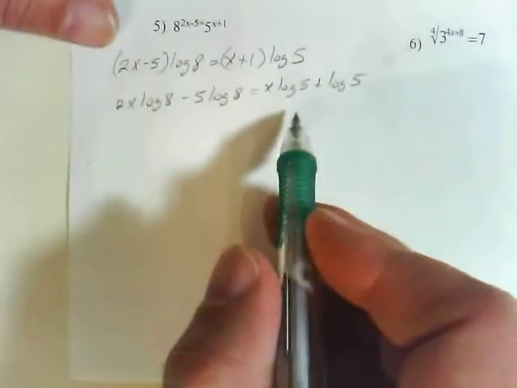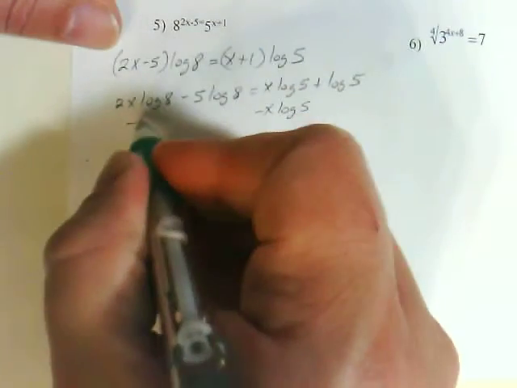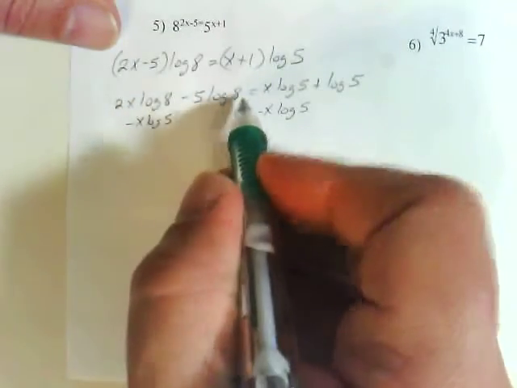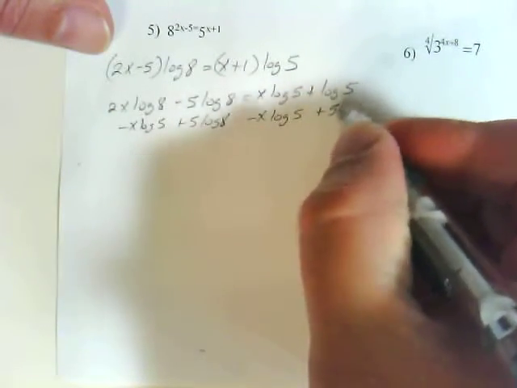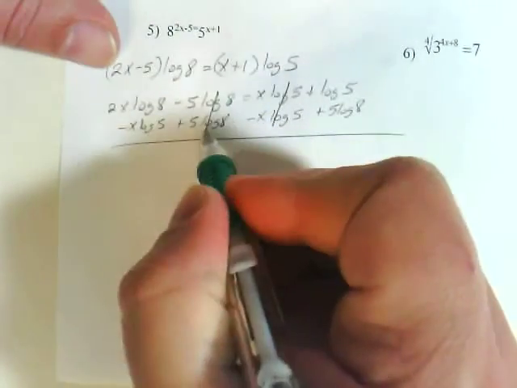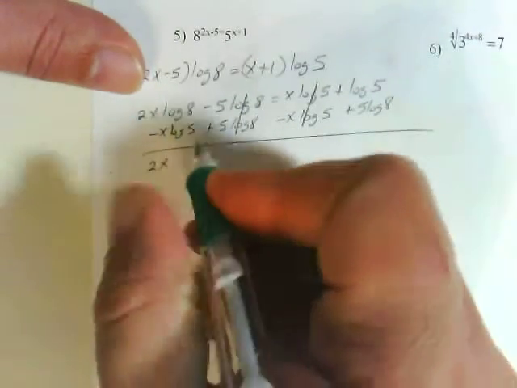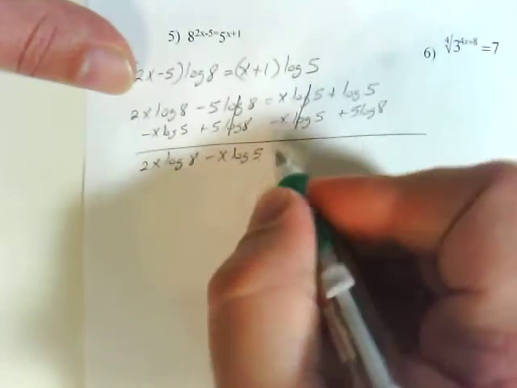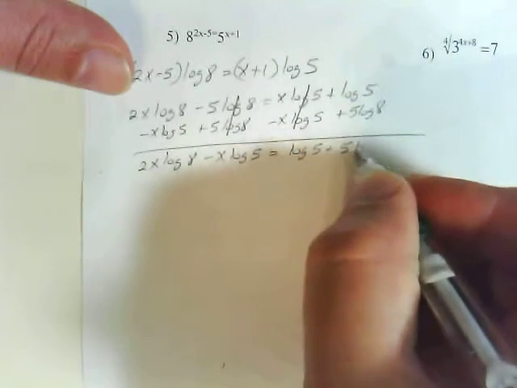I got x's on both sides. I want to get rid of this one, so I'm going to subtract this from both sides. Log of 5. This is a negative 5 log of 8, so I'm going to add 5 log of 8 to both sides. This will cancel out, and this will cancel out. Over here, again, a common mistake is to try to combine them. You can't. 2x log of 8 minus x log of 5 is equal to log of 5 plus 5 log of 8.